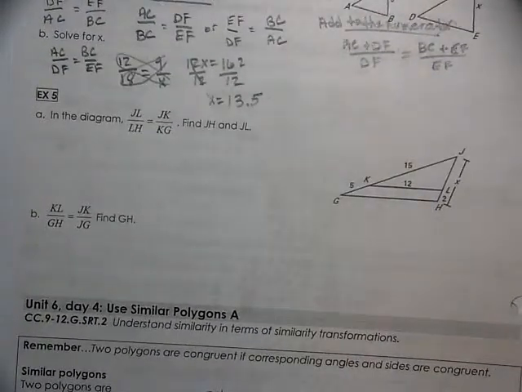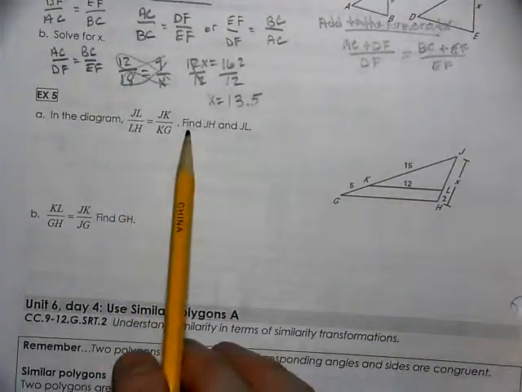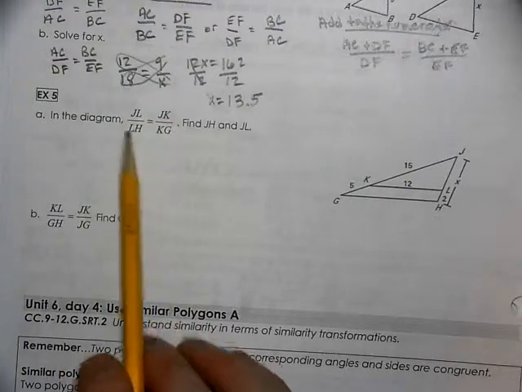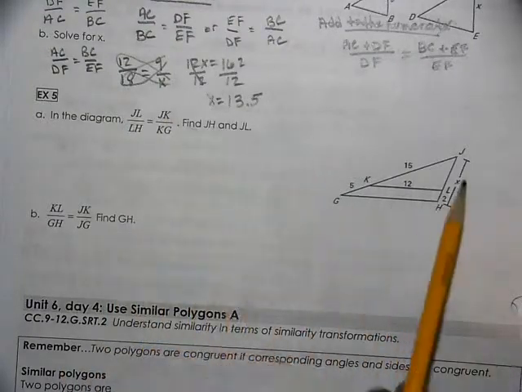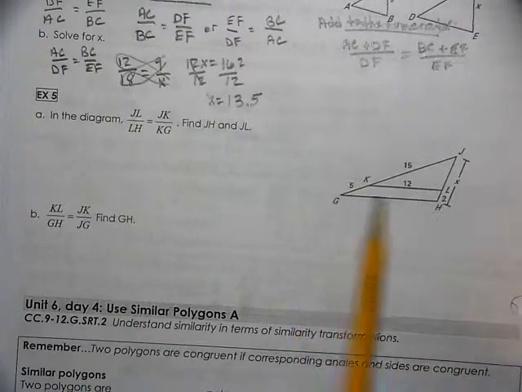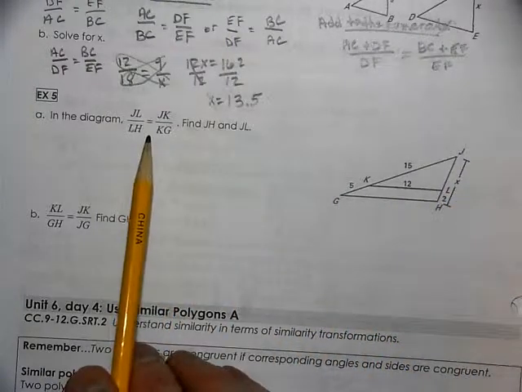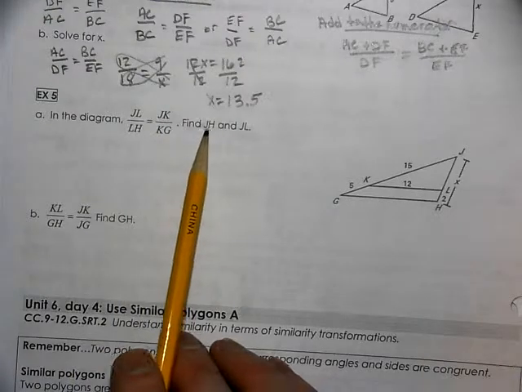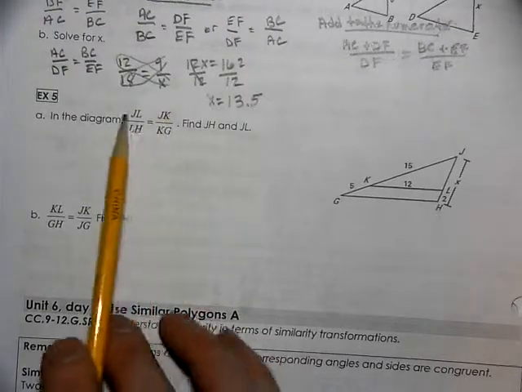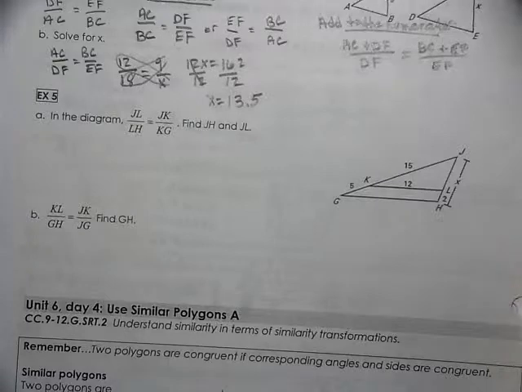The last example we have, we're going to take the proportion they give us and we're going to find the value of JH. Looking at our diagram, JH is X. But if we're solving for JH, JH is not part of our proportion. You might write a different proportion. That would be great. But I think we can still work this out.